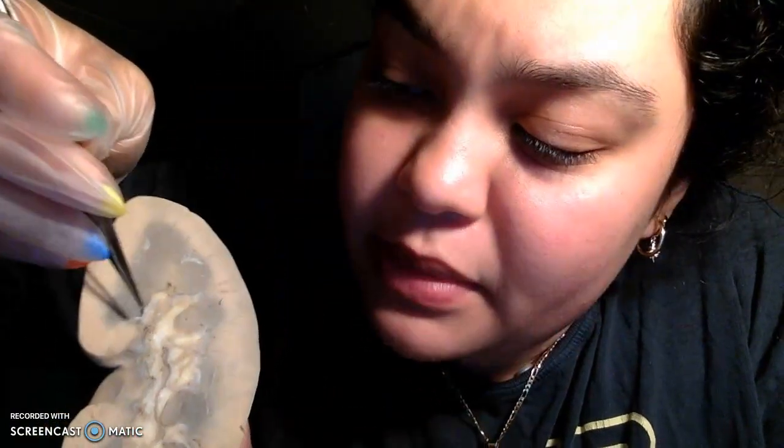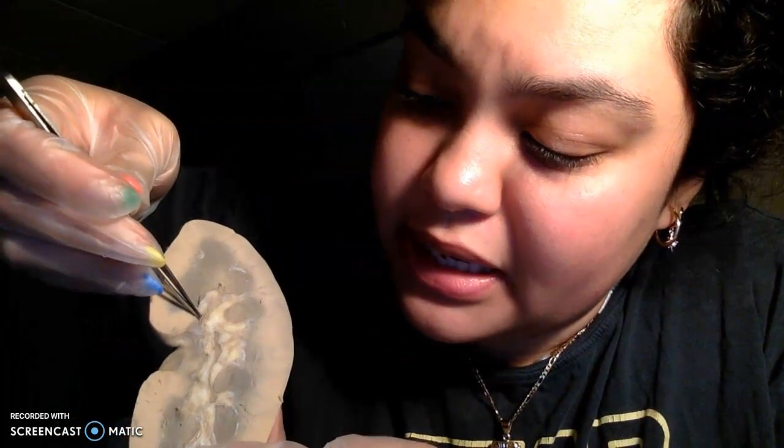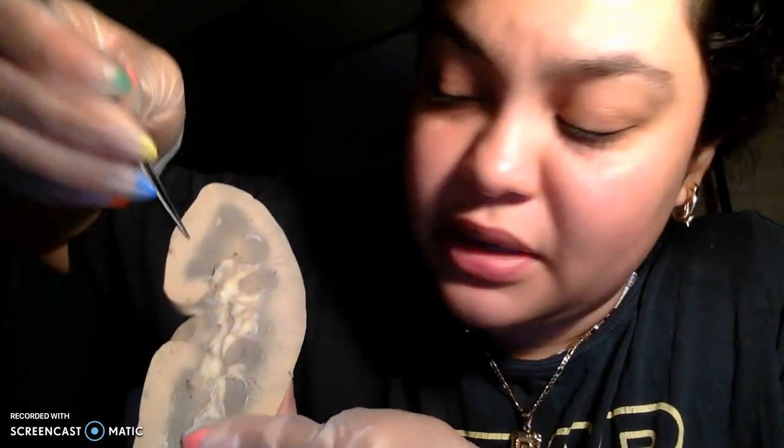The renal sinus is a cavity, kind of like a hole in the kidney. I had some trouble finding it, but if you look right here where I'm pointing, it's this part right here. You can kind of see that it's like a hole, but that is the renal sinus, and there's some throughout the kidney, but that is the one I found.